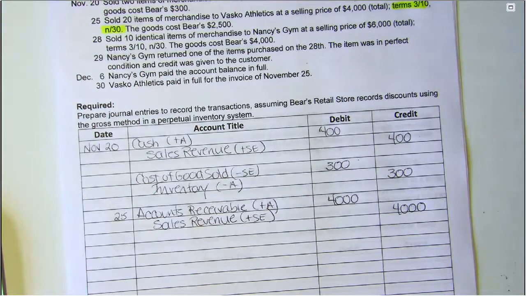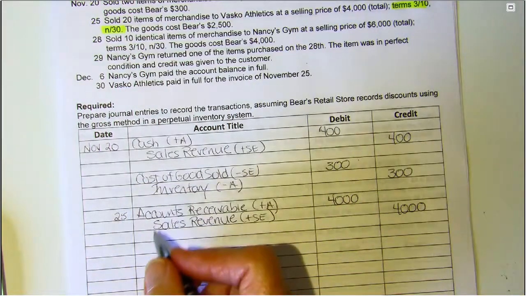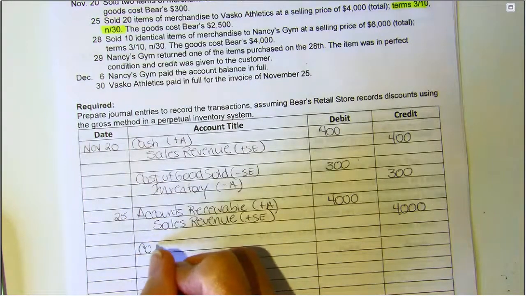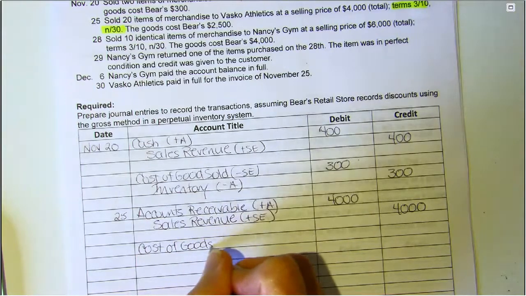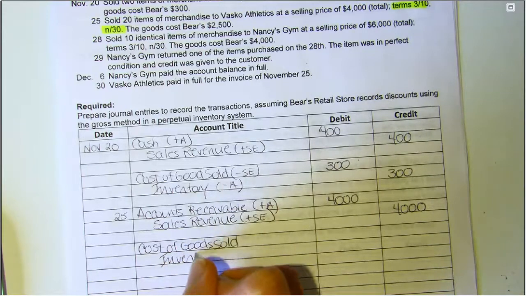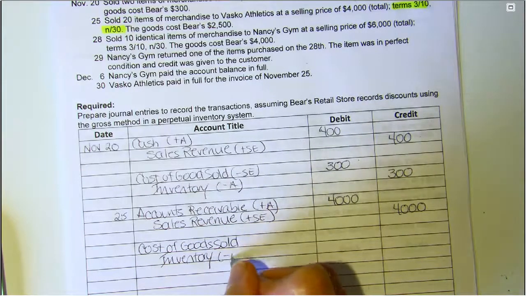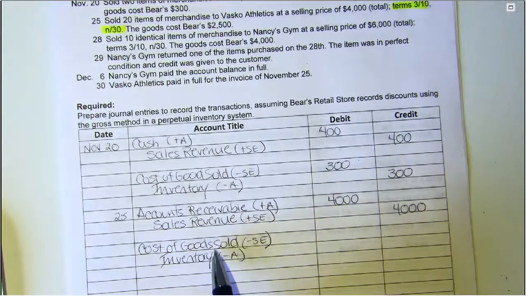The second journal entry is the same accounts used as November 20th. We need to take out of inventory what was sold. So we're going to debit cost of goods sold and credit the inventory account to remove what was sold. And remember, cost of goods sold is an income statement account, an expense account.